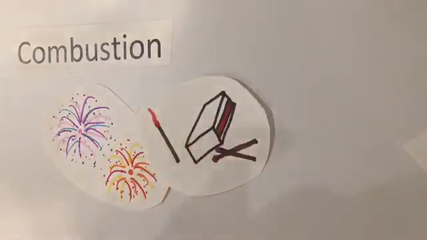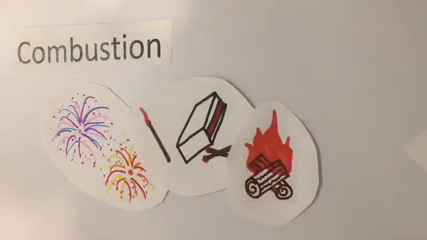Combustion is a chemical reaction that results in fire. Examples of combustion chemical reactions are fireworks, matches, and fire. It will always involve oxygen in the chemical formula. Since it is fire, it always produces carbon dioxide and water.